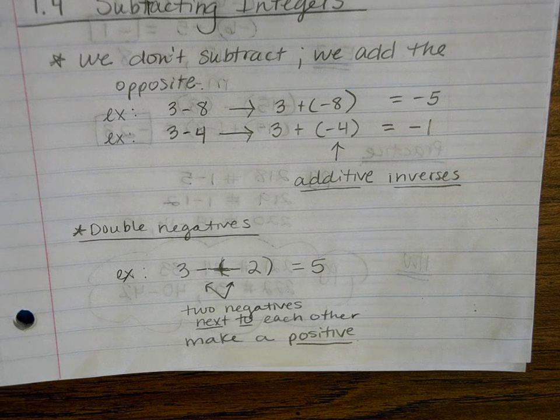Does that mean that your answer will always be positive? No, because what if it was -3 minus a -2? Right? Then we would have -1. But if you have a positive minus a negative, you're going to get a positive answer. Any questions so far?